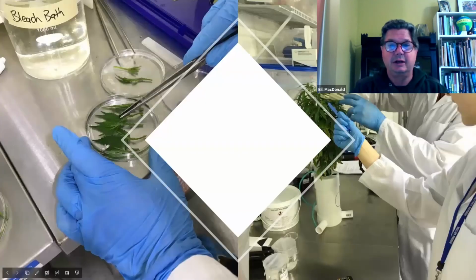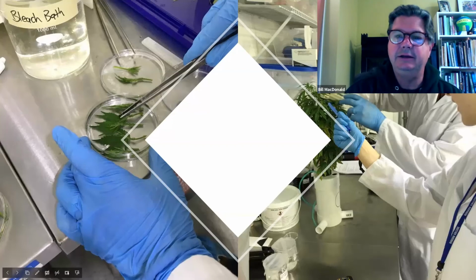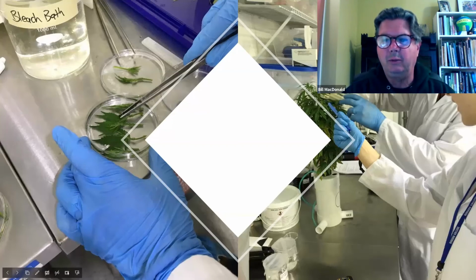You take cuttings and put them in a bleach bath. What you're seeing on the right is where we're doing a nutrient deficiency experiment, and the little meter they have is testing chlorophyll. We're getting a lot of really good instrumentation that you'll be working with.